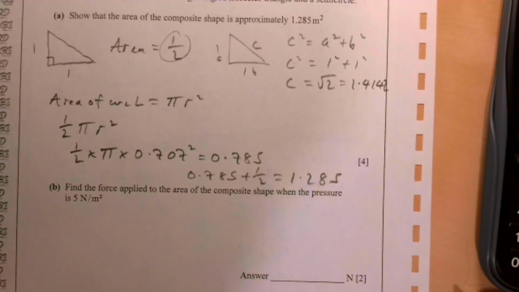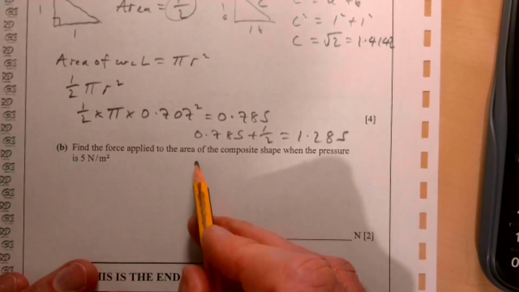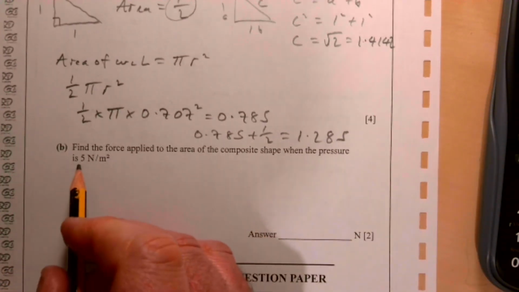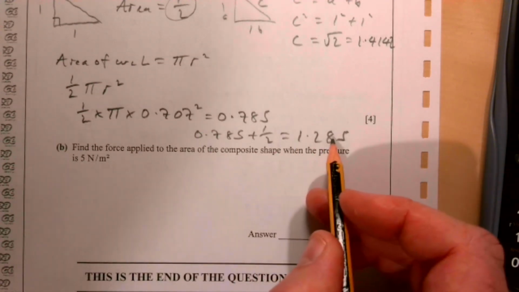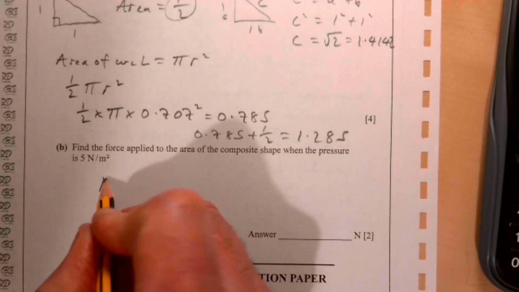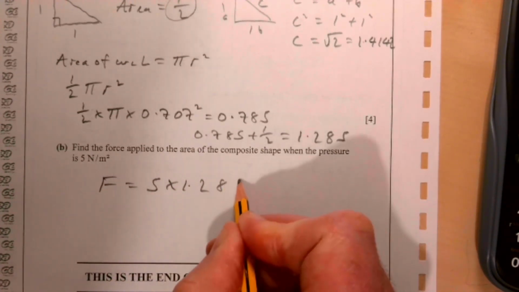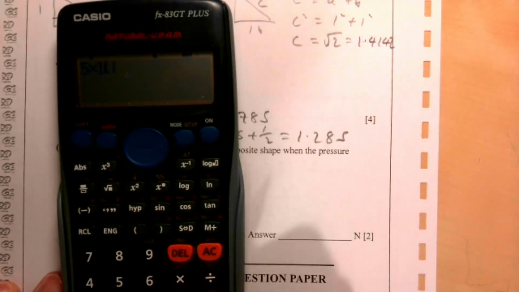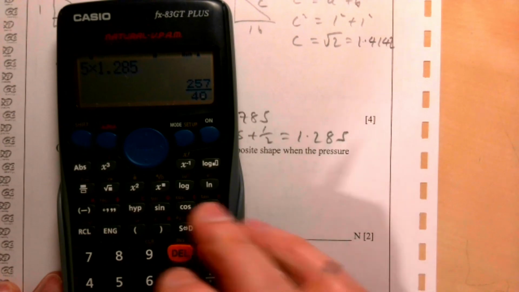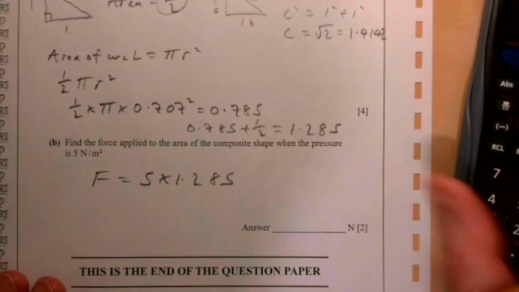Find the force applied to the area of the composite shape when the pressure is 5 newtons per meter squared. If it's 1.285 meters squared, then that's quite straightforward. Force then is just 5 times 1.285. And we get then 6.43.